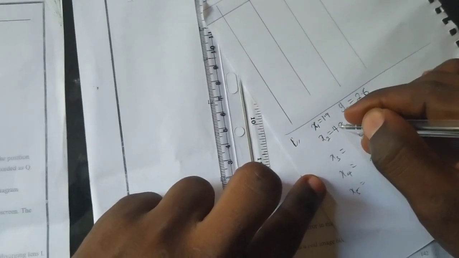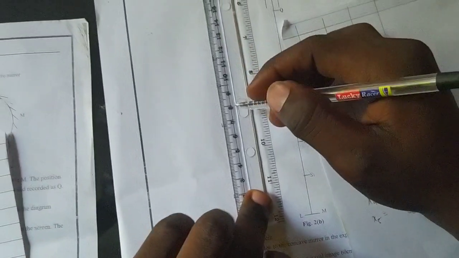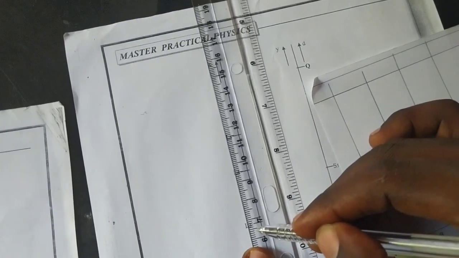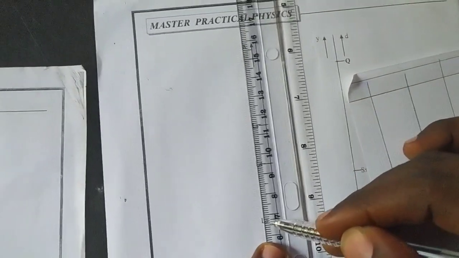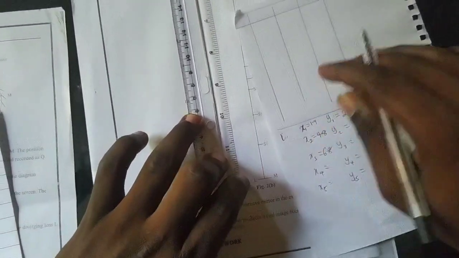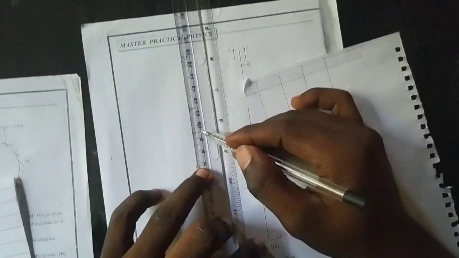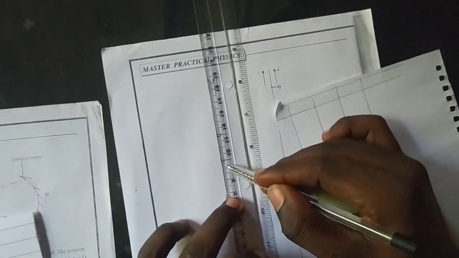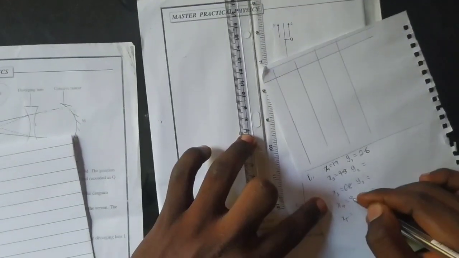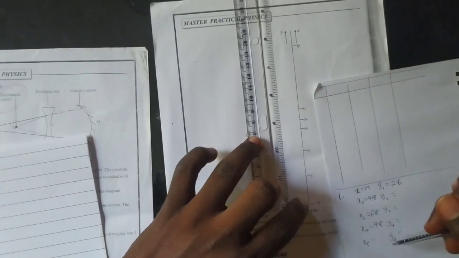You write it down. Then the next thing is x3. This is 6, 6.5, 6.6, 6.7, 6.8 also. So you have 6.8. Then x4, which is L4 here. This is 9, 9.1, 9.2, 9.3, 9.4, 9.5. So you have 9.5. Then you go to the next one, 5.